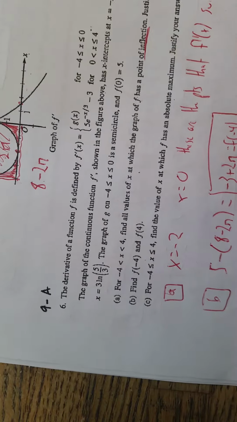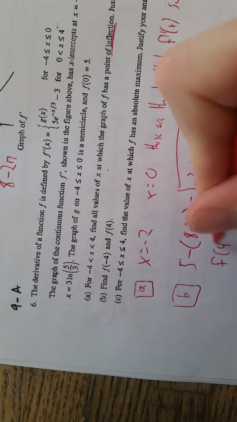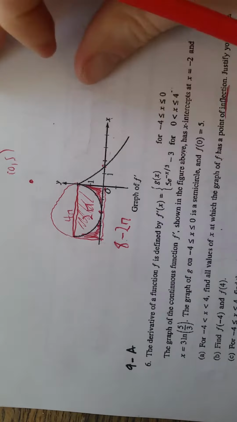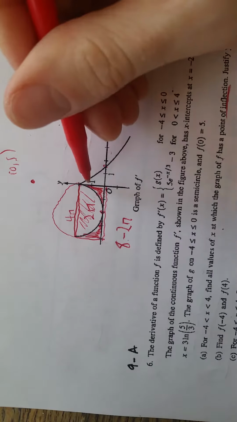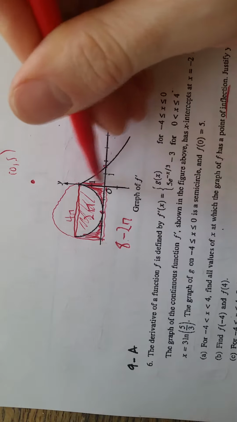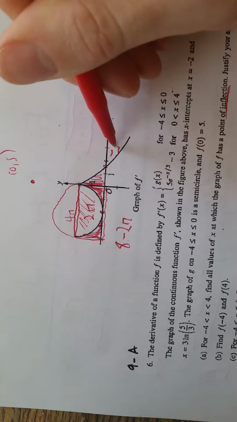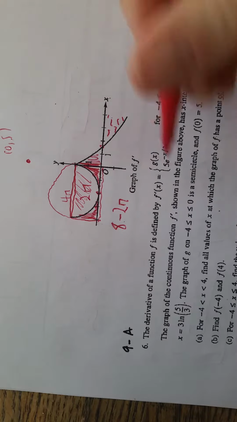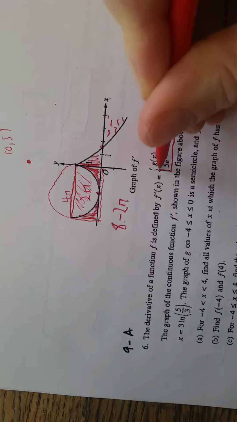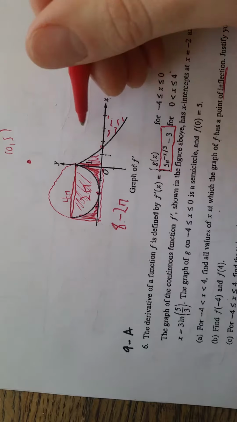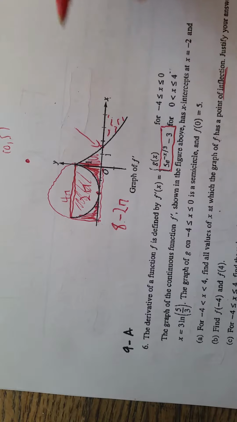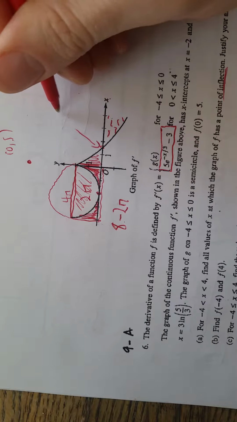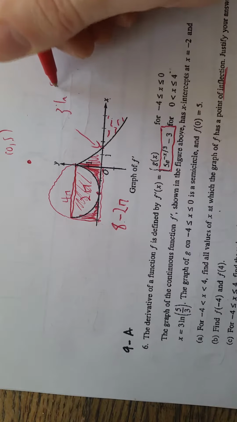Okay. Now f of 4, same sort of analysis, it starts at 0, 5, and now we want to know what f of 4 is, so we pick up all this area, then we lose all that area, right? So let's figure out what those areas are. Okay, so here's what the function is, okay? We already know, they flat out told us that that point right there is at 3 natural log of 5/3.